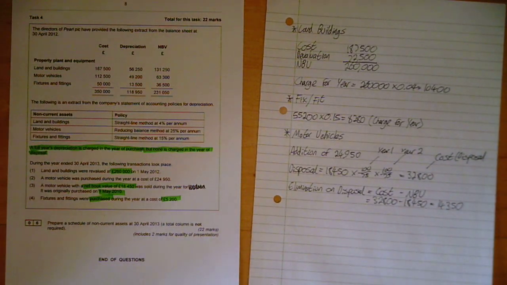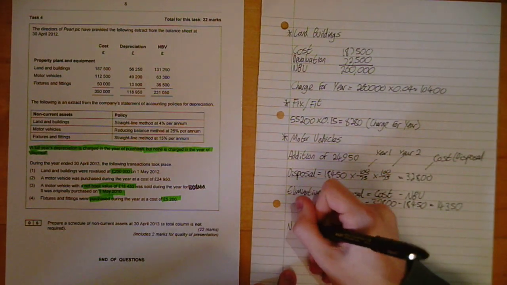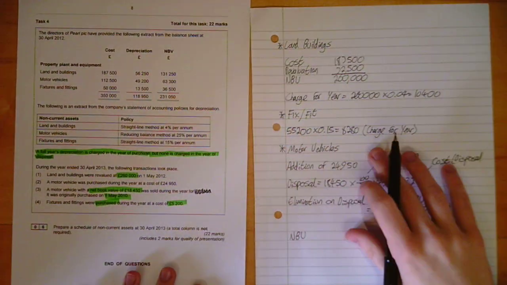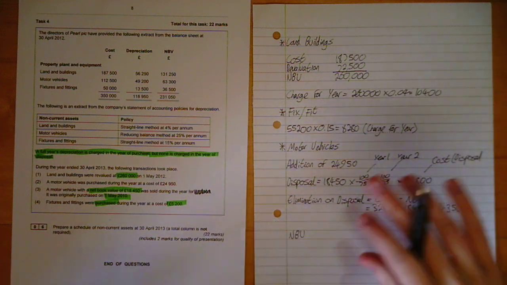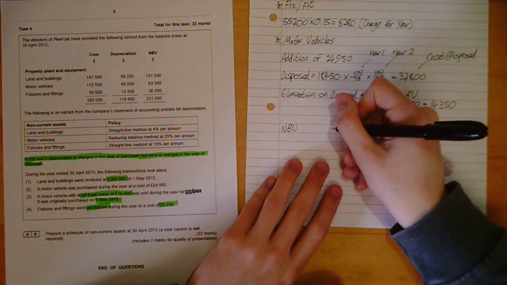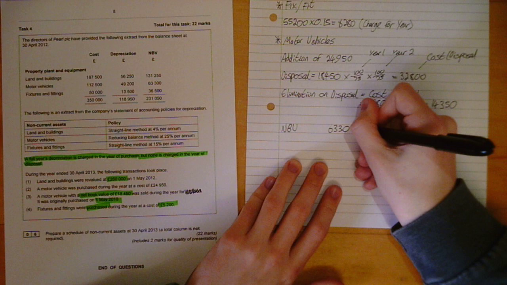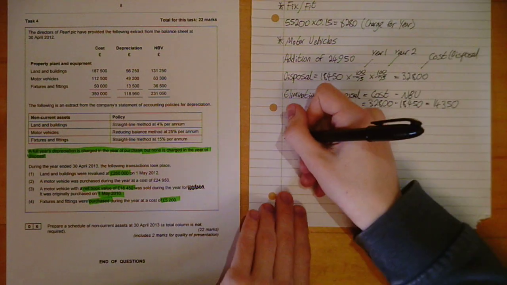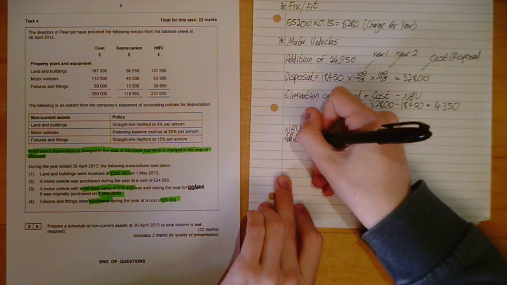because it's reducing balance, but it's not that difficult. So how are we going to calculate our charge for the year? Well, we've got our net book value in our brought down, our original brought down, 63,300, because we care about that now. It's our reducing balance. Straight line doesn't care about net book value, whereas reducing balance does. So we've got our net book value of 63,300.